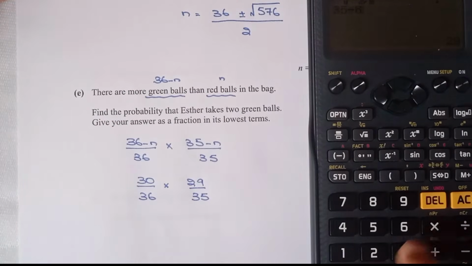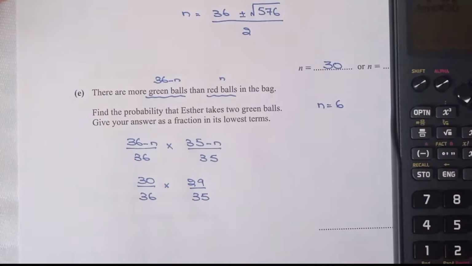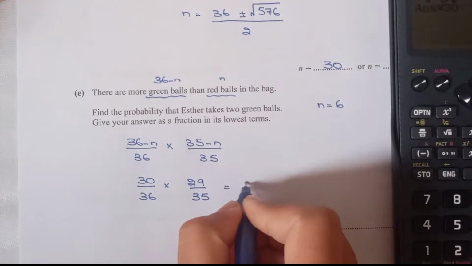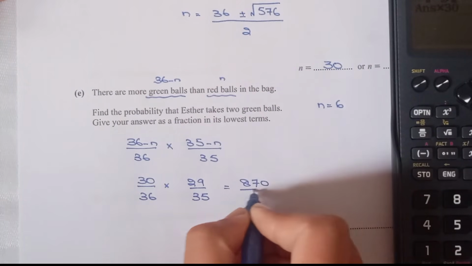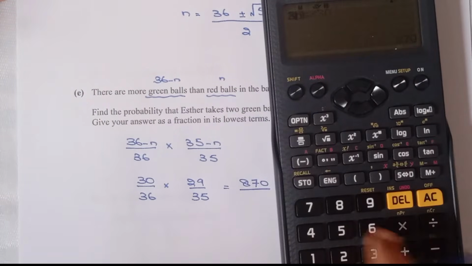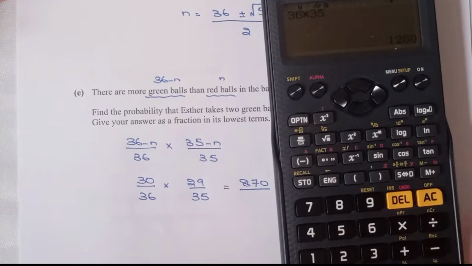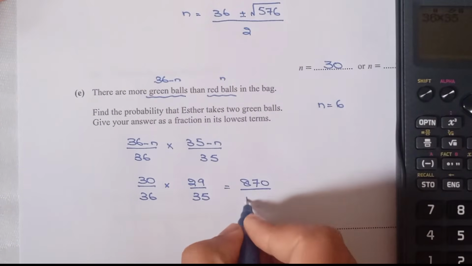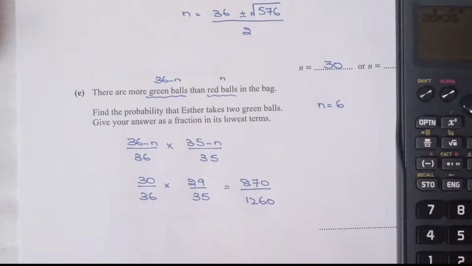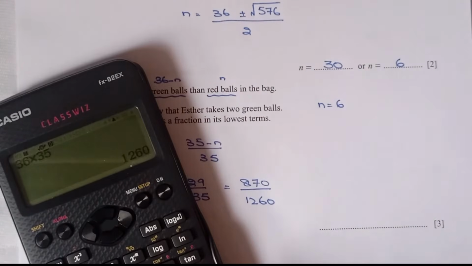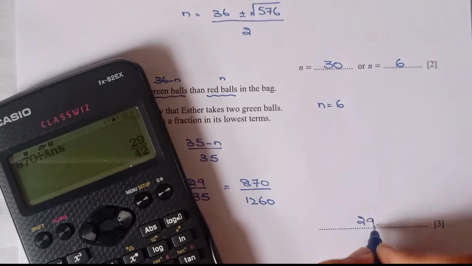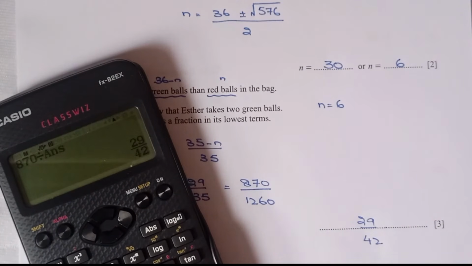29 times 30 is 870, divided by 35 times 36, which is 1260. Now we need to convert the fraction into its lowest form. It would be 870 divided by 1260. It would be 29 out of 42. So this is the fraction in its lowest form.